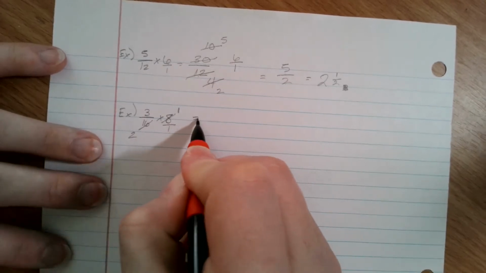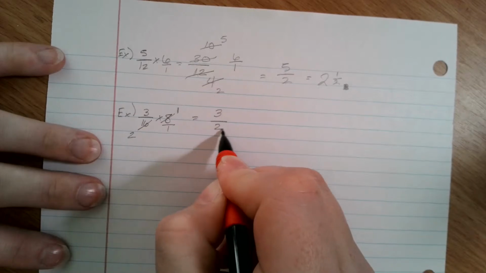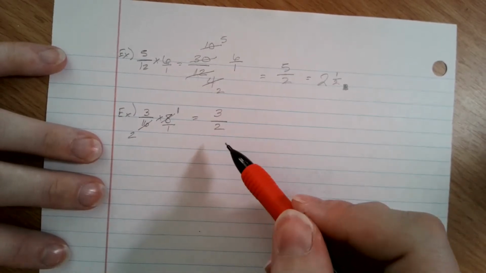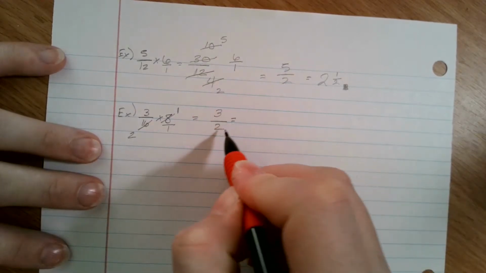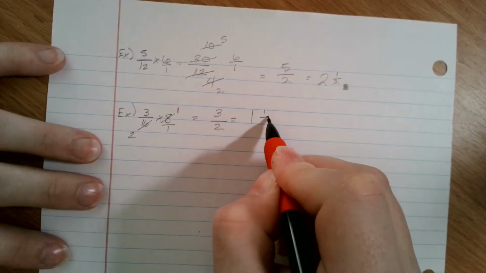So now we multiply across. 3 and 1 is 3, and 2 and 1 is 2, which can reduce, or not reduce, you can rewrite it as a mixed number. So 2 can fit into 3 once, leaving a remainder of 1.